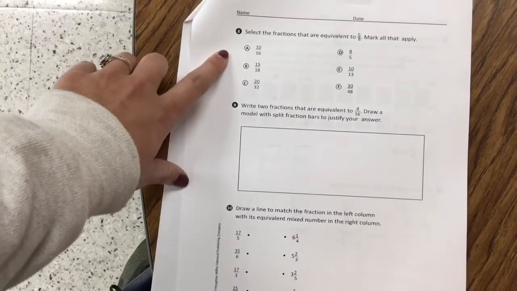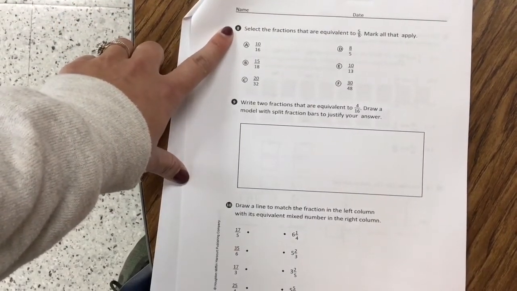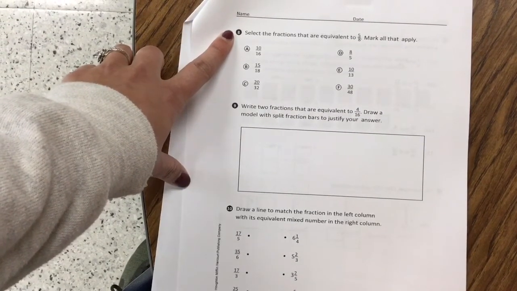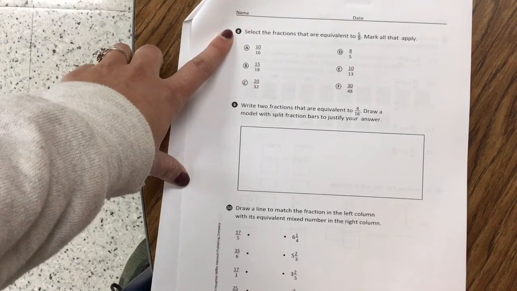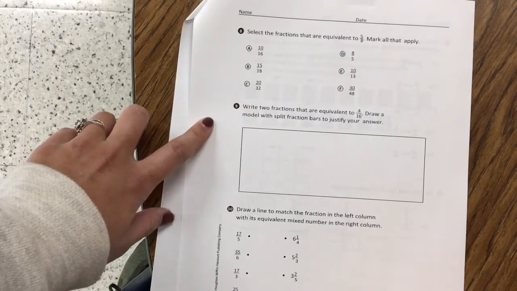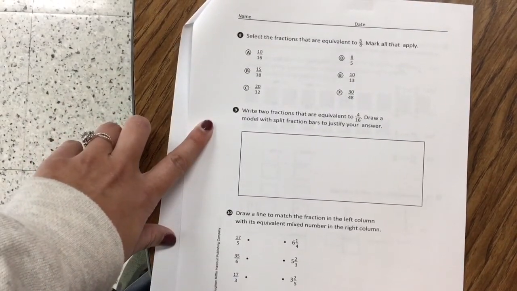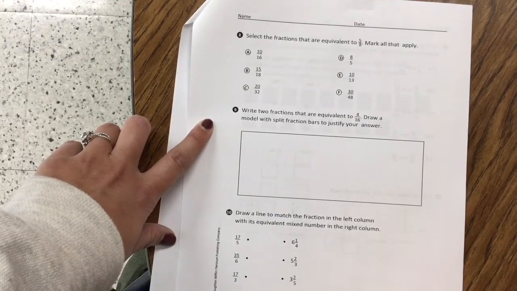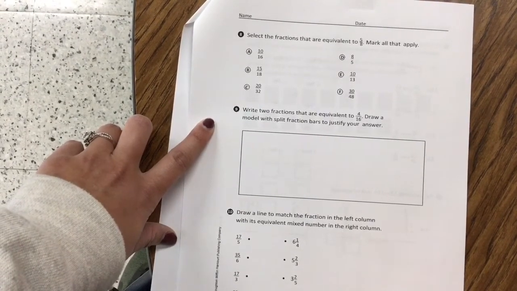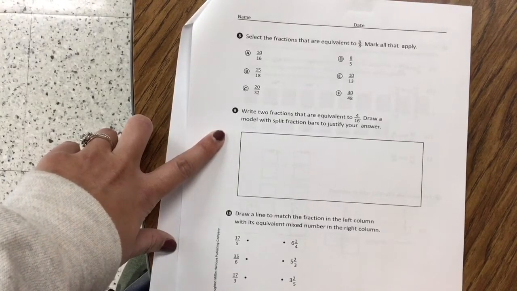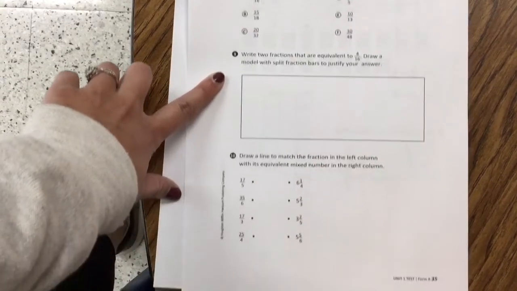Question 8. Select the fractions that are equivalent to 5/8. Mark all that apply. Think about what strategies you know to determine equivalent fractions. Question 9. Write 2 fractions that are equivalent to 4/16. Draw a model with split fraction bars to justify your answer. The rubric is looking for 2 equivalent fractions and 2 models for fractions equivalent to 4/16.